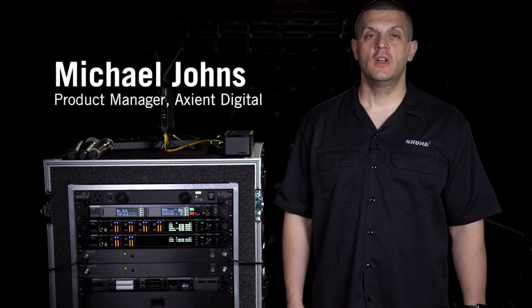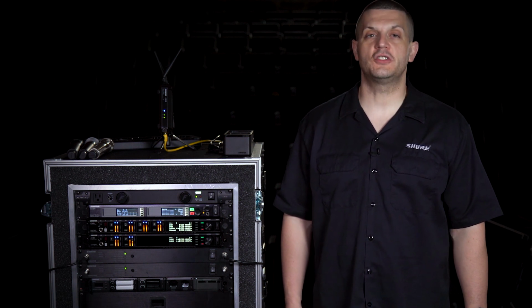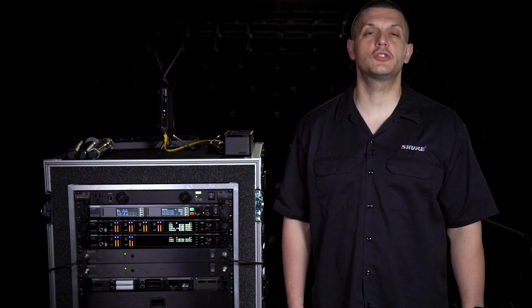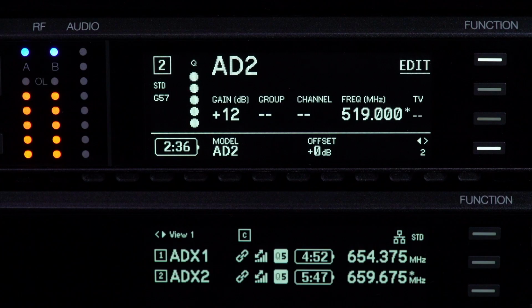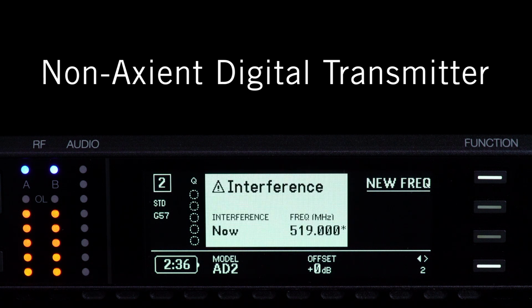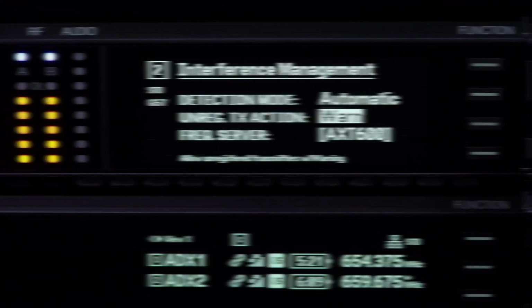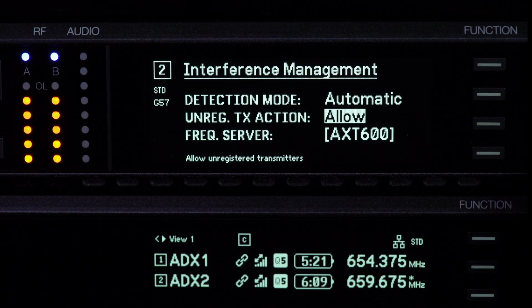In this video, we'll show you how to use transmitter registration on Axient Digital receivers. This new feature gives you control to allow or block the audio from Axient Digital transmitters to your system. Axient Digital receivers will always treat non-Axient Digital transmitters as interference. However, you can also control how the receiver reacts to unregistered Axient Digital transmitters.